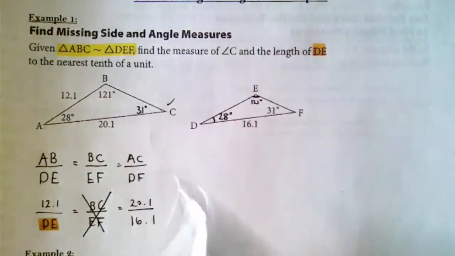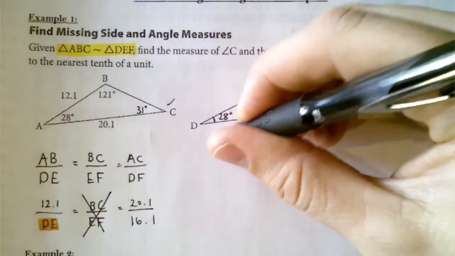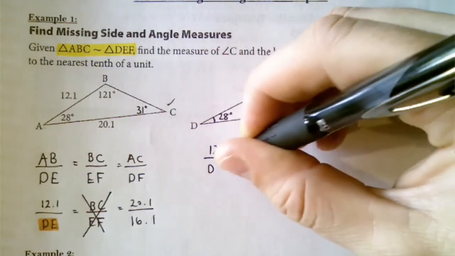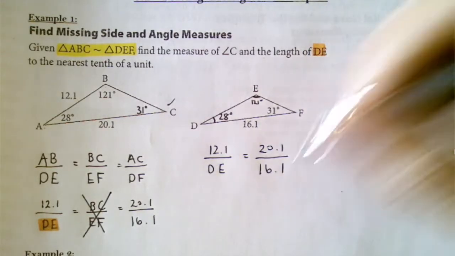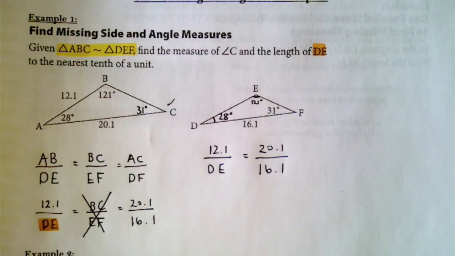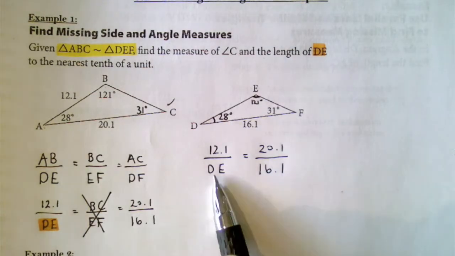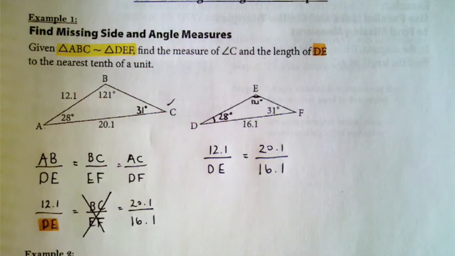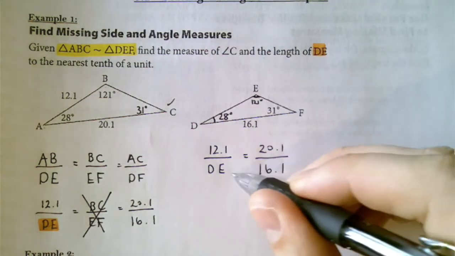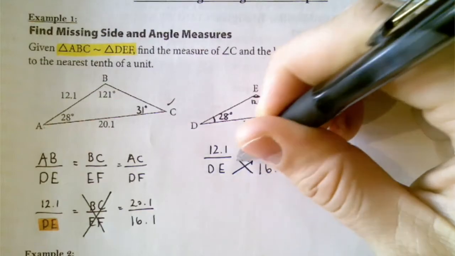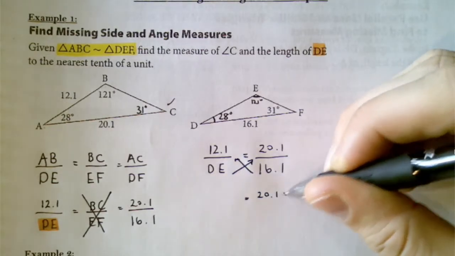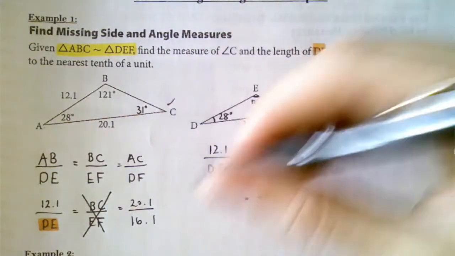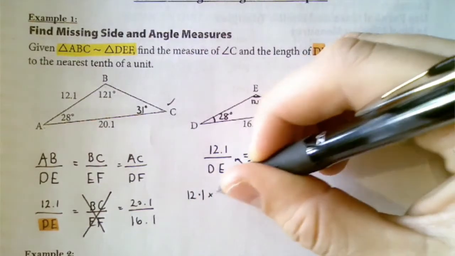We do know everything about this fraction. So let's rewrite it: 12.1 over DE equals 20.1 over 16.1. All right, so now we're going to solve this equation for DE. And here's how we do it. The solving steps are always the same. We start with bottoms up and across. When we bring the bottoms up and across, we multiply. So we get 20.1 times DE, and we get 12.1 times 16.1.